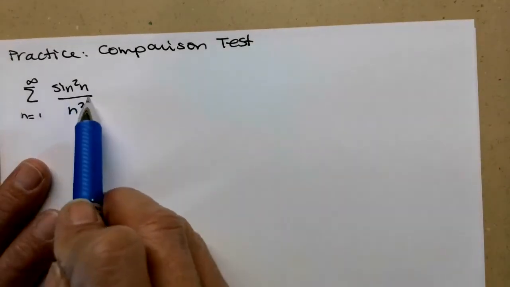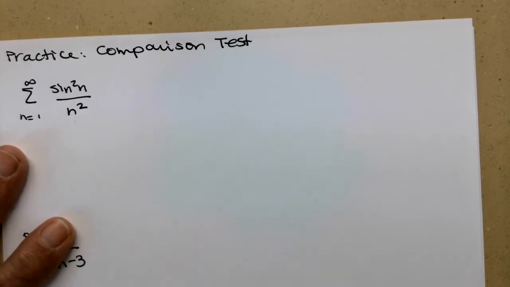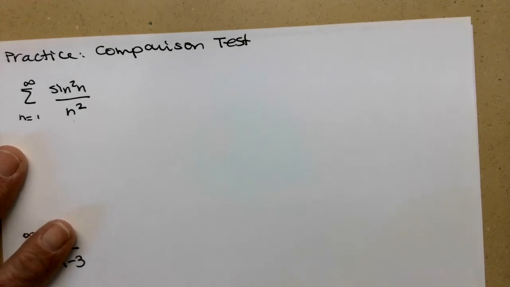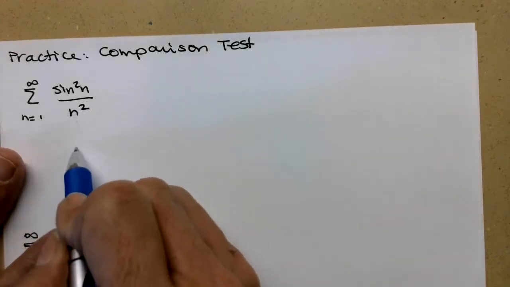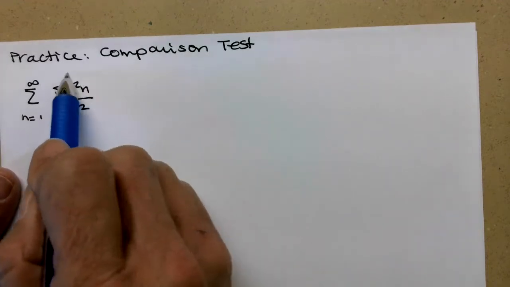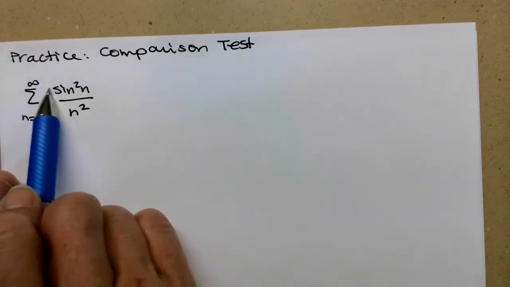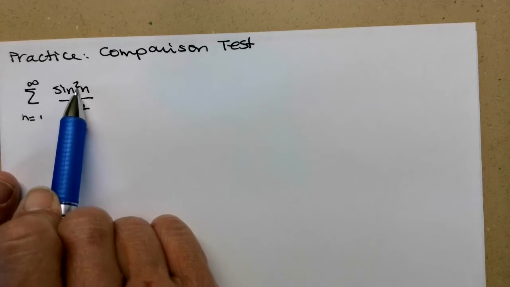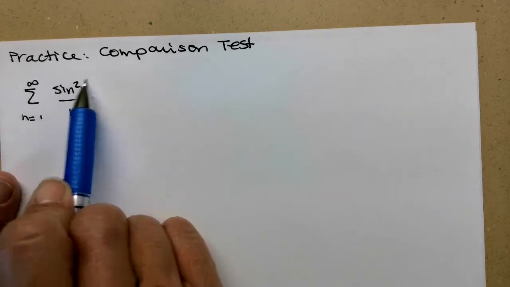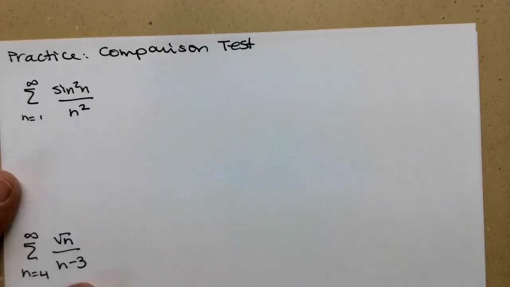Okay, so now we're looking at sine squared n over n squared from 1 to infinity. So now, we're going to think. What do we think is going to happen here? What does this kind of look like? Okay, so I'm thinking p-series again. And think about the values that sine can take on. So we know that sine bounces back and forth between plus or minus 1. Since I'm squaring it, that's going to keep me on the 0 to 1 side. Keep them positive. I'm not going to get bigger than 1.